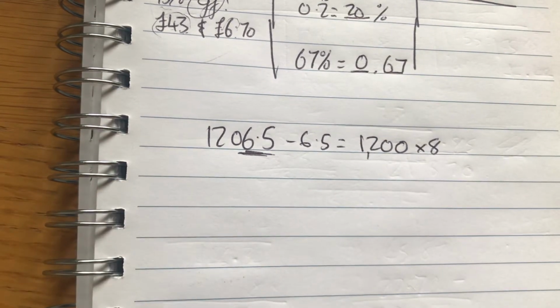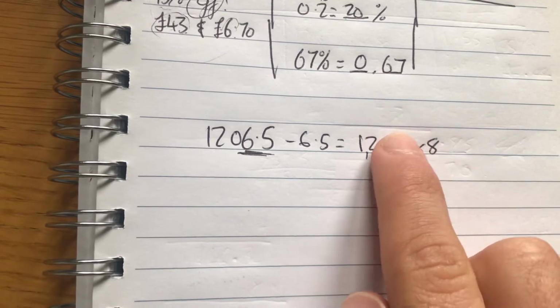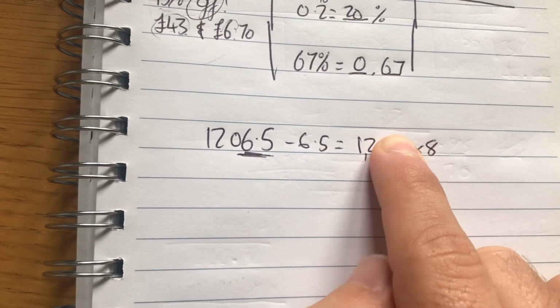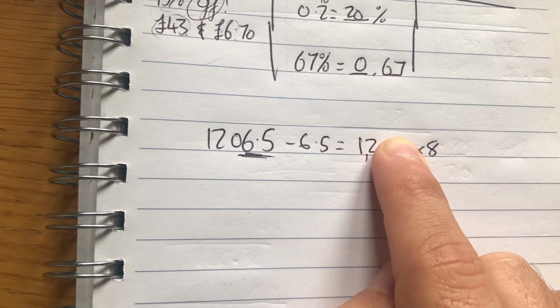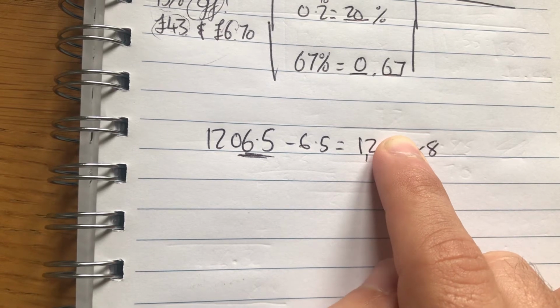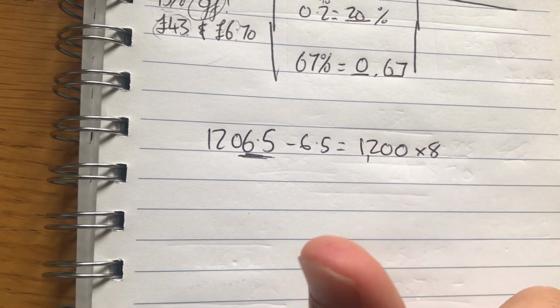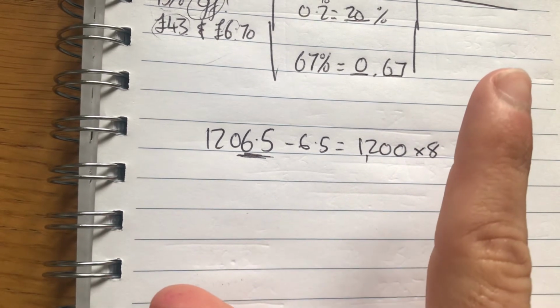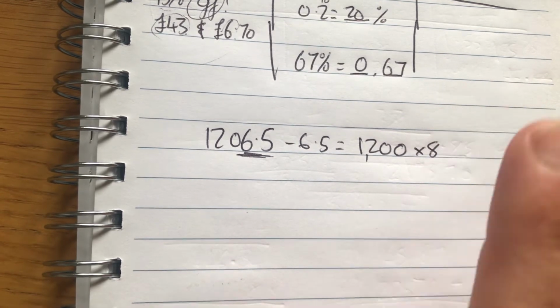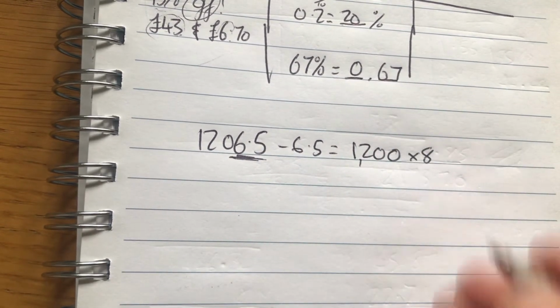Goodness gracious, Mr. Cooper, I've not done my 1200 times table. Yes, but you have done your 8s. If we cover up the zeros, we've got 12 times 8. So you can go through your 12. I know 12 times 5 is 60. So 6 is 72. 7 is 84. 8 is 96.